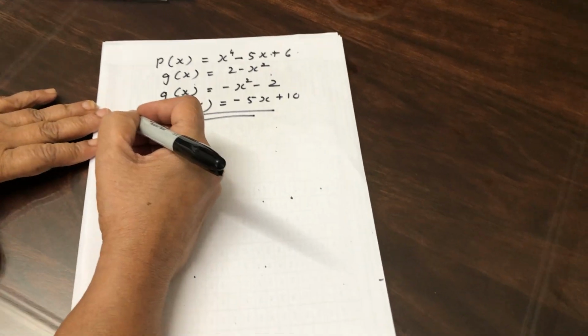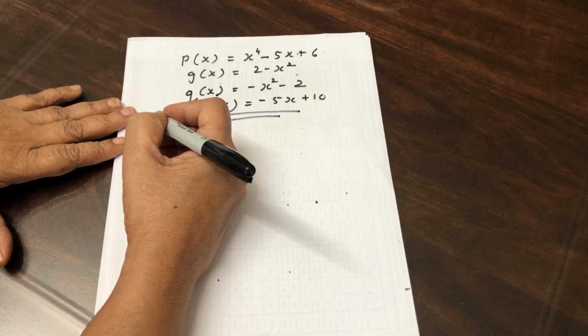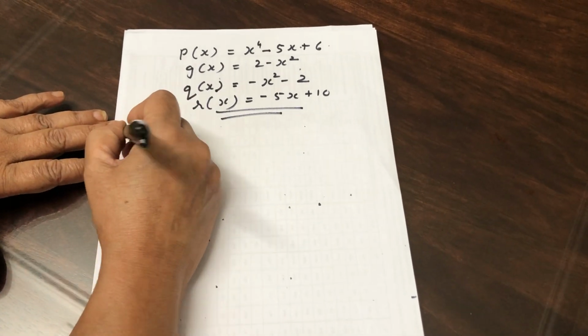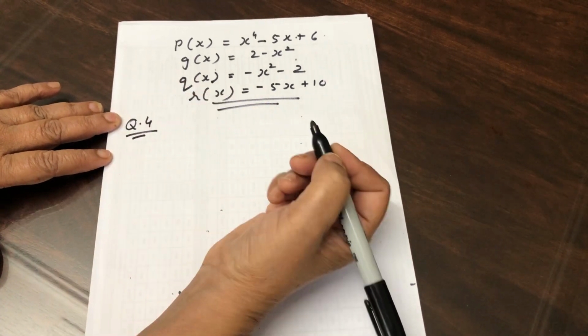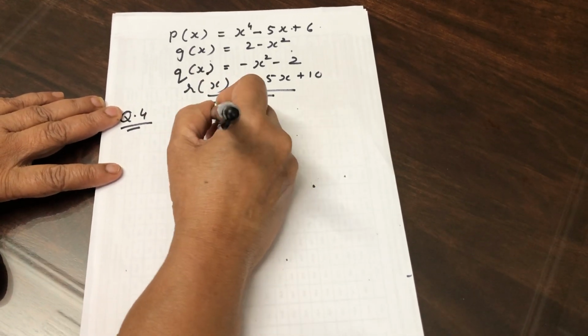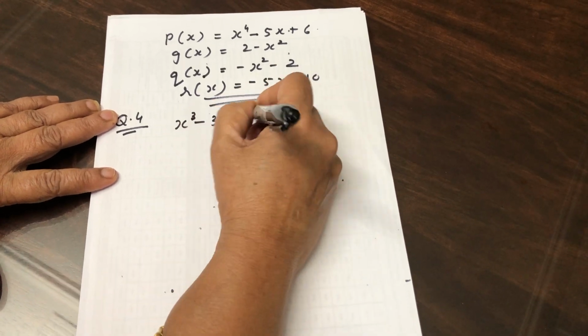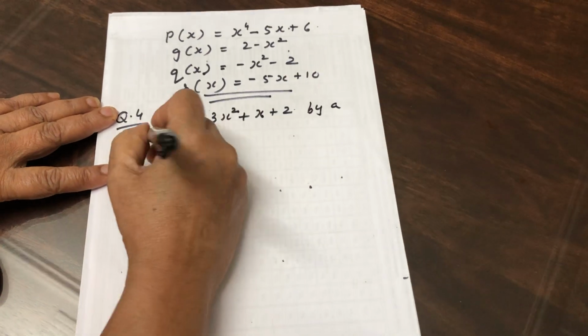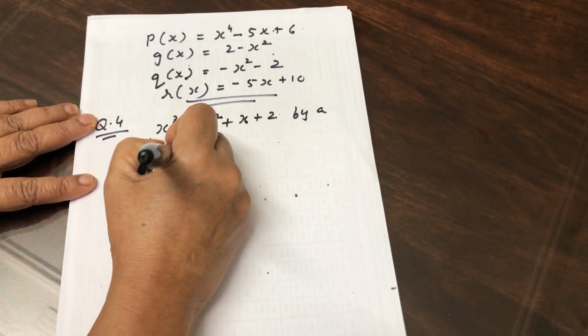Now question number 4. You divide x cube minus 3x squared plus x plus 2 by a polynomial g(x).